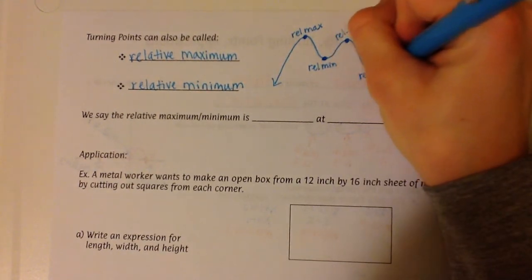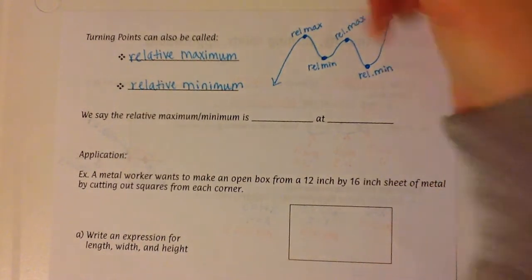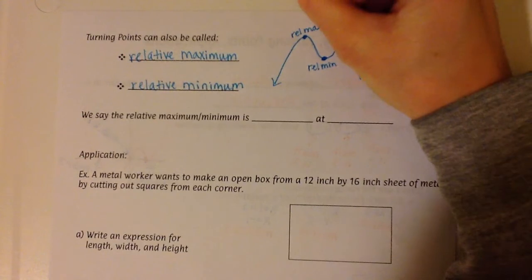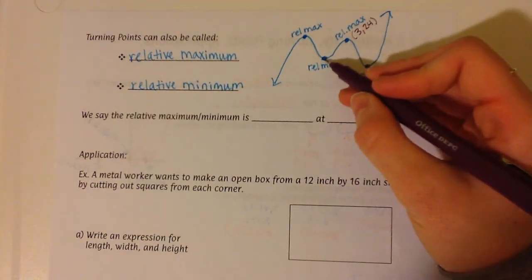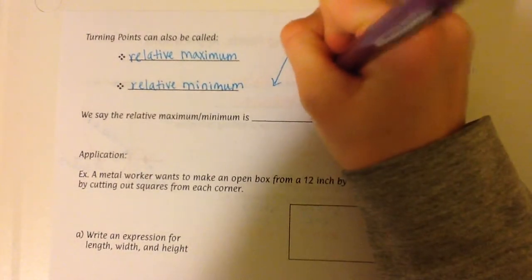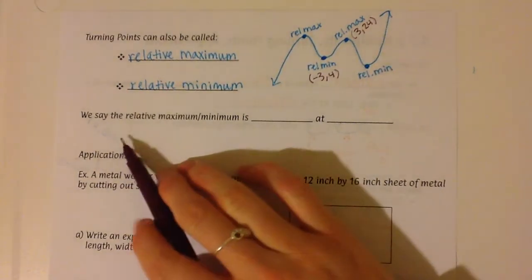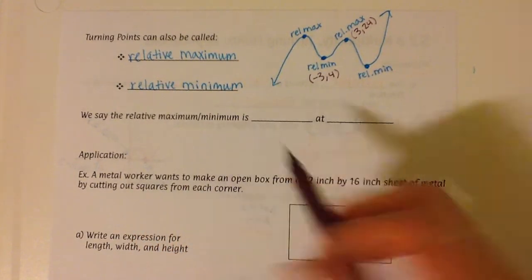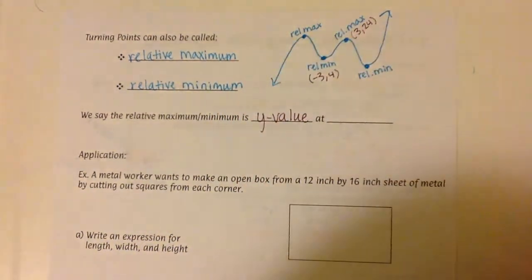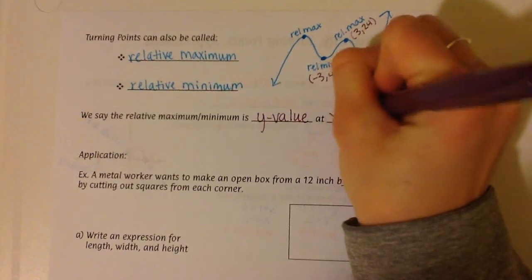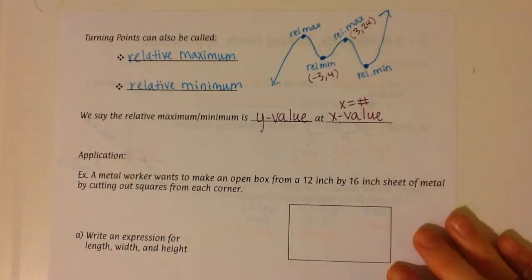So let's just put an ordered pair on there. For this relative max, let's say it's at the point (3, 24). And let's say this relative min is at the point (-3, 4). So when we say the relative max or min, we say that it is the y value at the x value. And we're going to say that x equals whatever number x is.